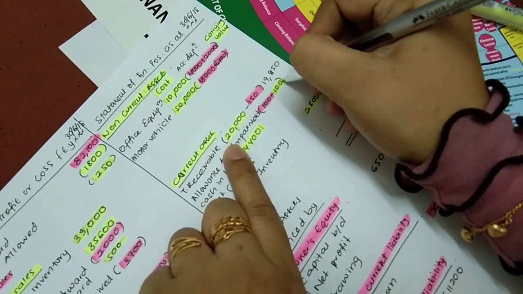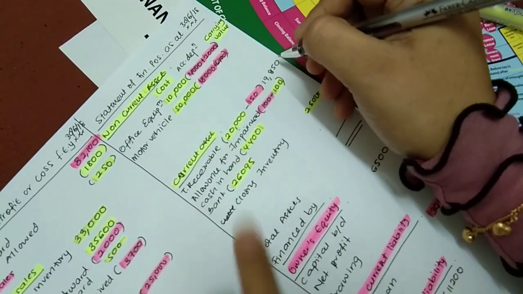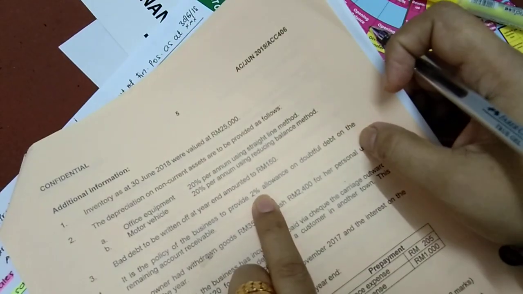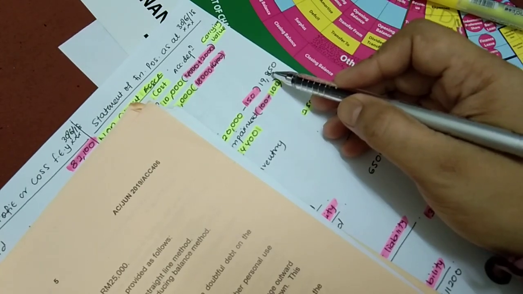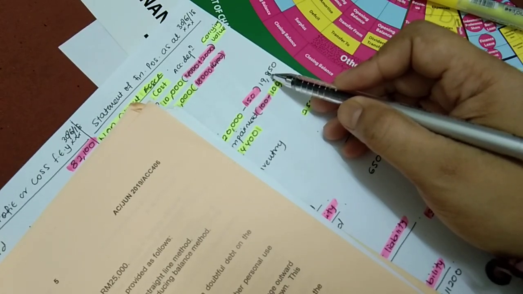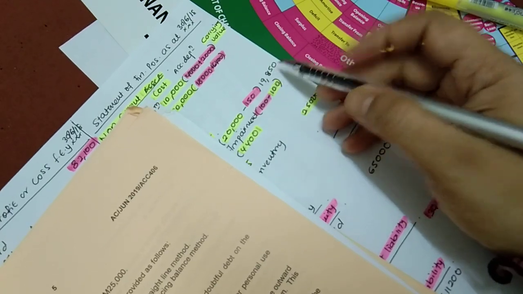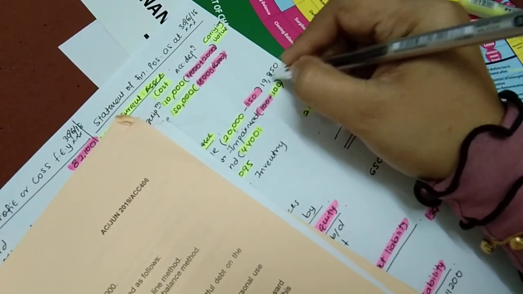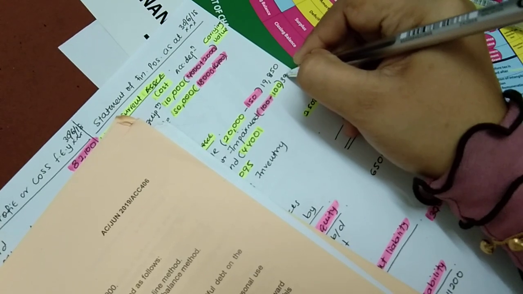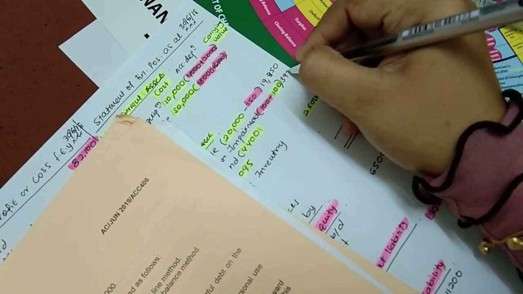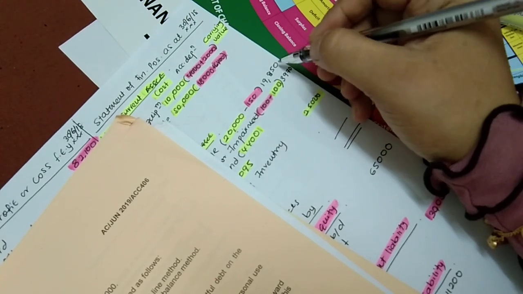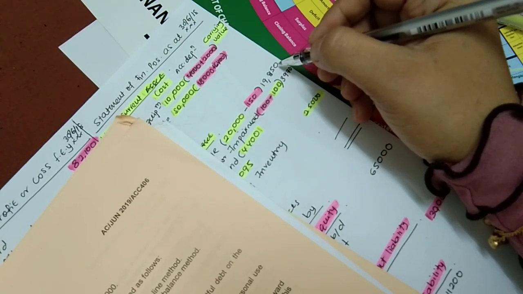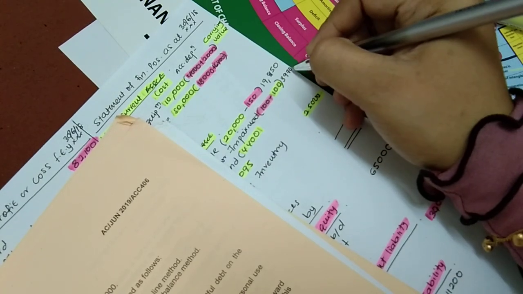So from this 19,850, you are going to provide 2% because you are going to say that for this 19,850 you still have doubt that 2% may not be paying. So 2% of 19,850, how much? 397. Is that correct? Alright, okay, 2% will be 397.